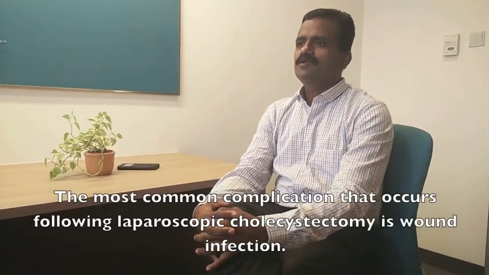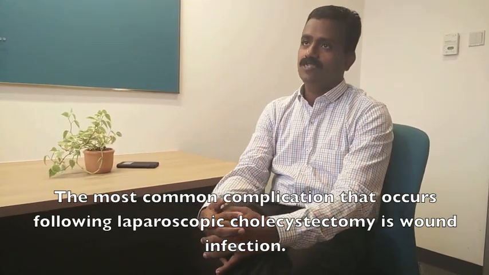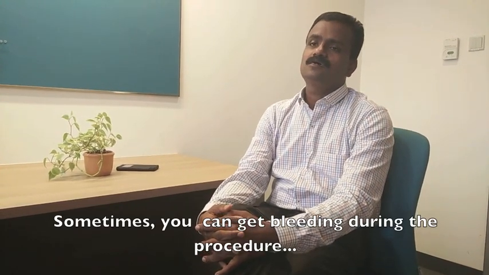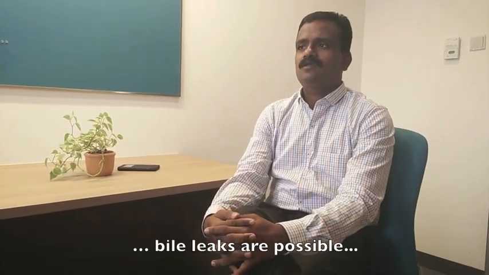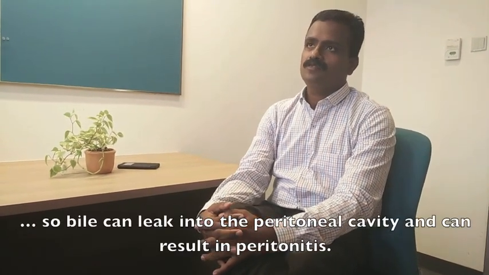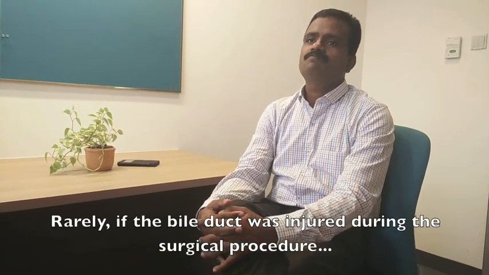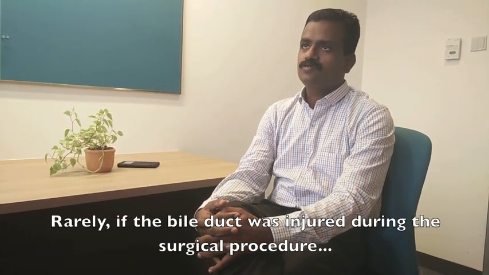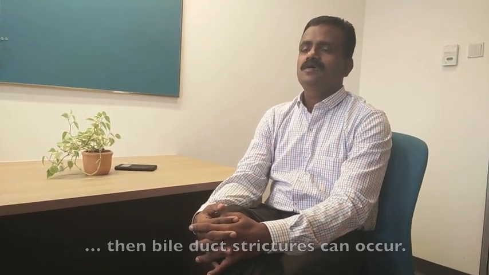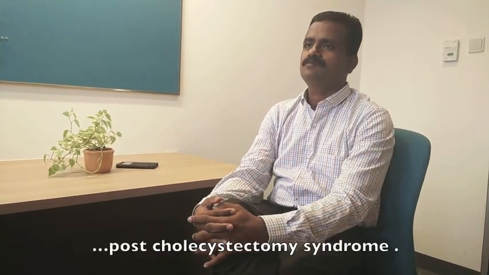What are some possible complications of the surgery? The most common complication following a laparoscopic cholecystectomy is wound infection. Sometimes you can get bleeding during the procedure, and bile leaks are possible. Bile can leak into the peritoneal cavity and result in peritonitis, and rarely, if the bile duct was injured during the surgical procedure, then bile duct strictures can come. Finally, there is one last complication called post-cholecystectomy syndrome.